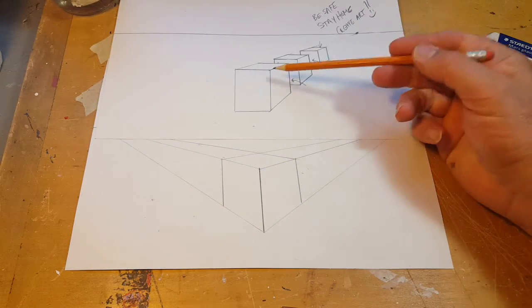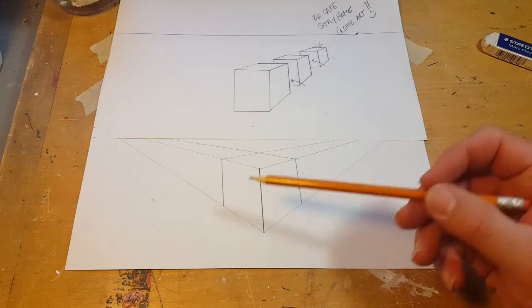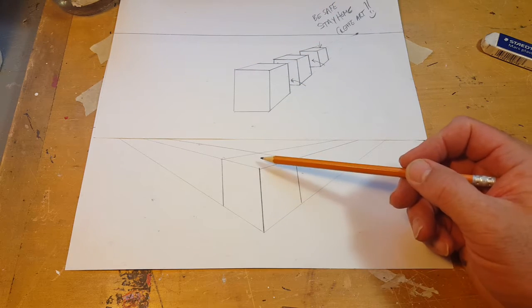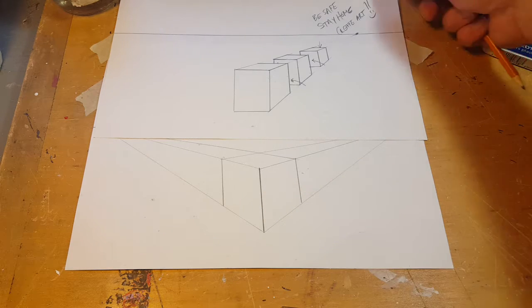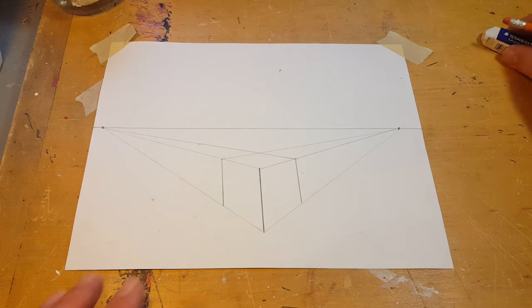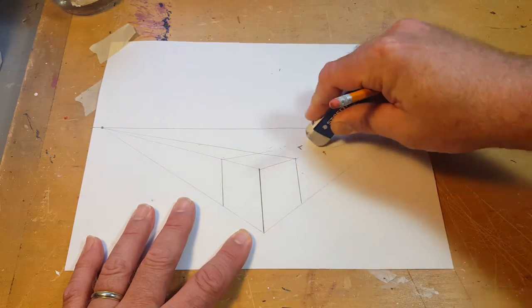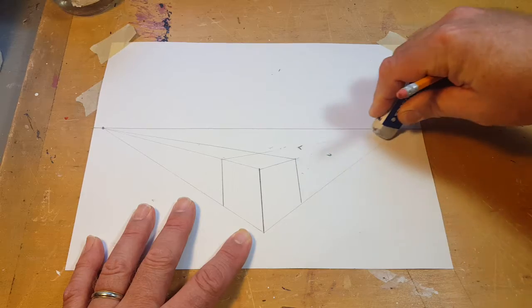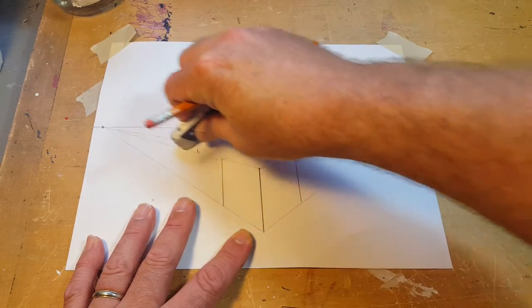So you can see the difference from last time. We see the front, top, and the right-hand side. We don't see the left. With two-point perspective, we see the top, we see the left and the right. So it's like a corner shot. Take my eraser, and I'm going to get rid of the two lines going to the vanishing point, and I'm going to leave the ones on the bottom for now.